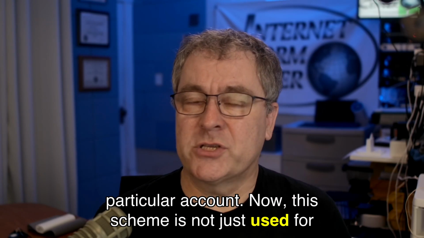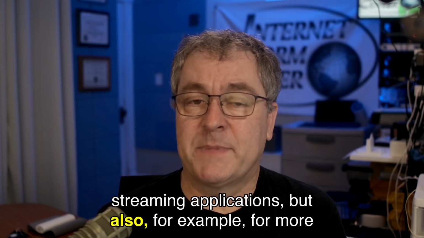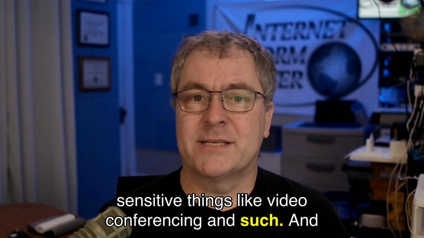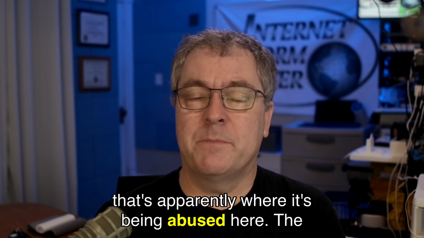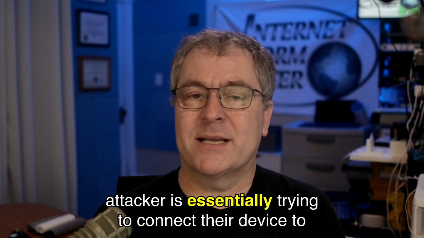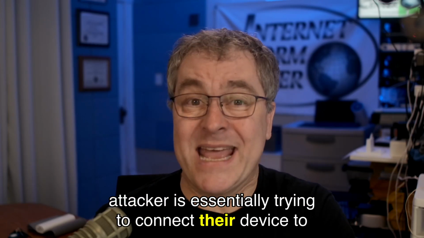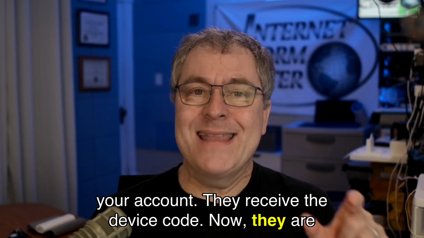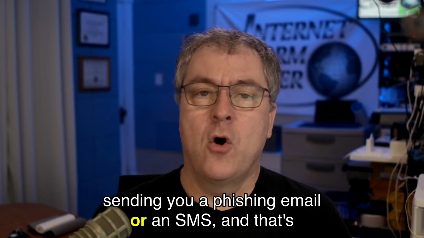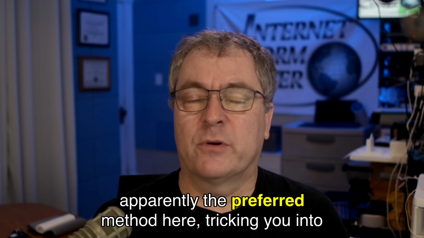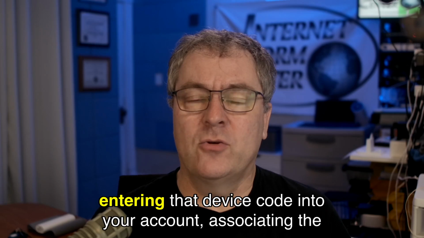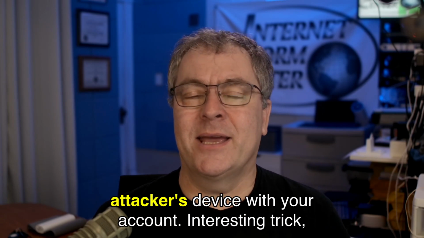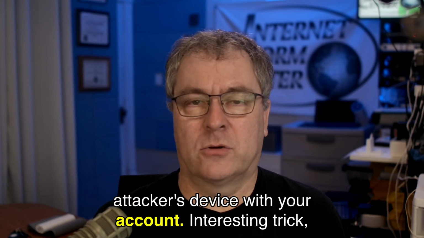Now, this scheme is not just used for streaming applications, but also, for example, for more sensitive things like video conferencing and such. And that's apparently where it's being abused here. The attacker is essentially trying to connect their device to your account. They receive the device code. Now, they are sending you a phishing email or an SMS, and that's apparently the preferred method here, tricking you into entering that device code into your account, associating the attacker's device with your account.